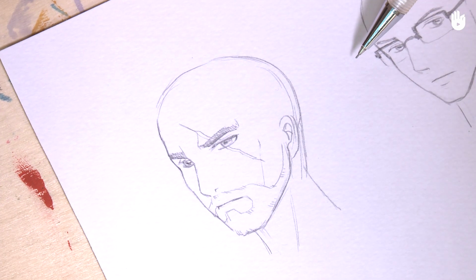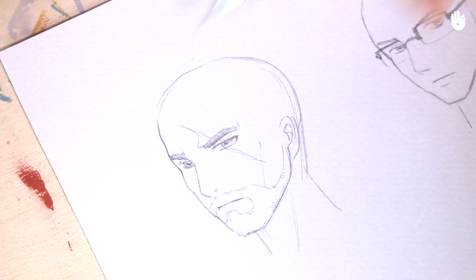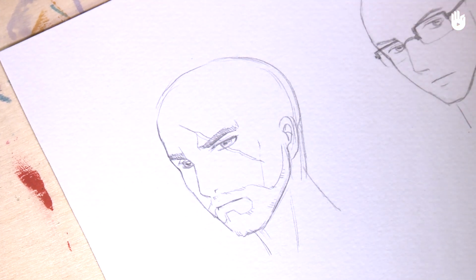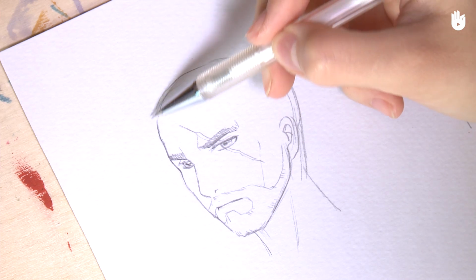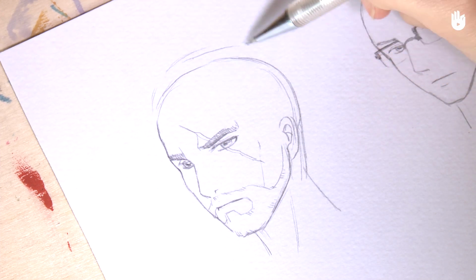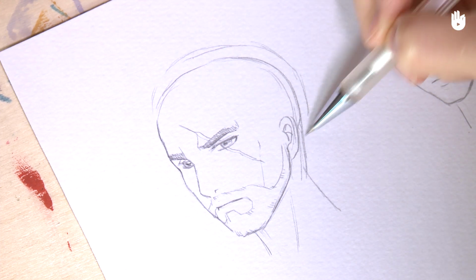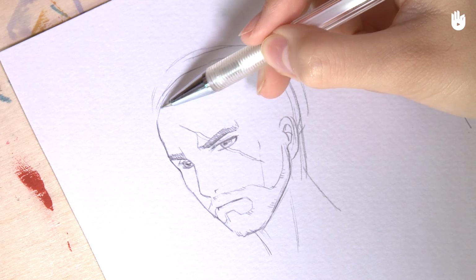To draw a short hairstyle on a man, start by defining the hair's proportions like this. Note that its thickness should correspond to the size of the character's head. Add a line here to mark the direction of the hair. Erase any unnecessary lines.